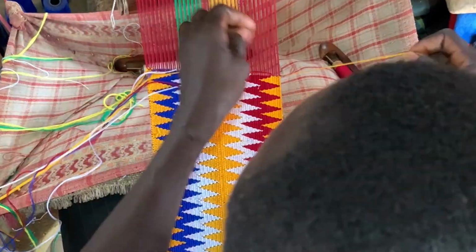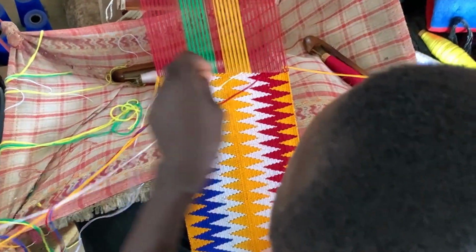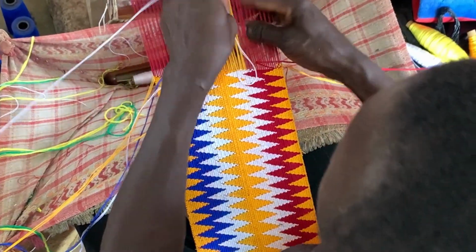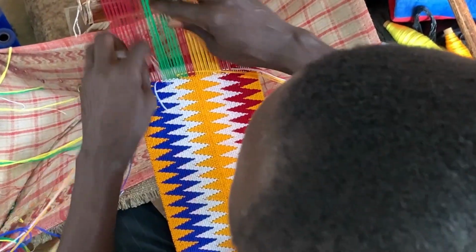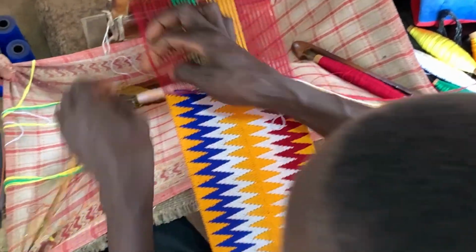So this man is weaving it by hand. Everything here is done by hand, it's done manually. We don't have a machine in weaving. When it comes to this one, everything here is done manually, by hand. We don't use a machine. So what this man here is doing is a typical example of a triple weaving.